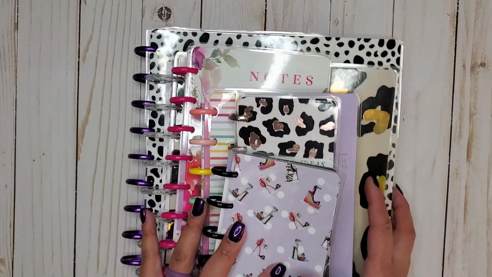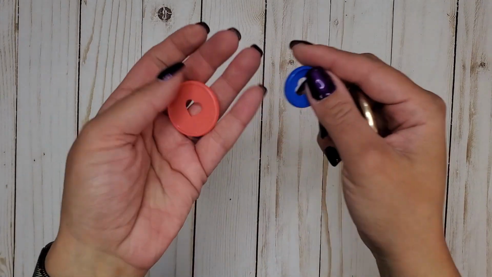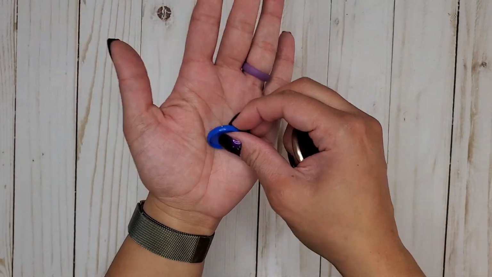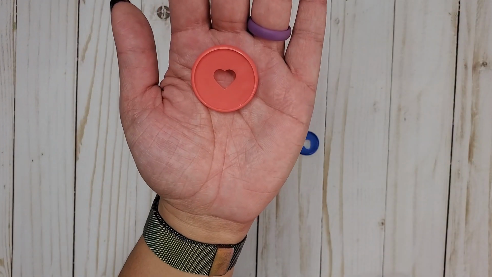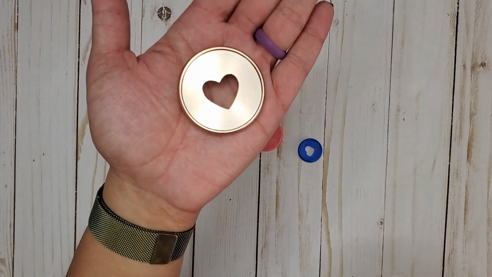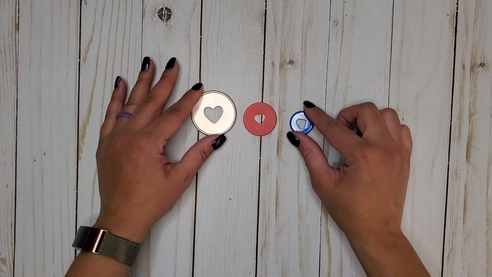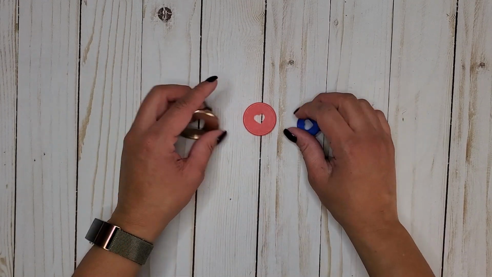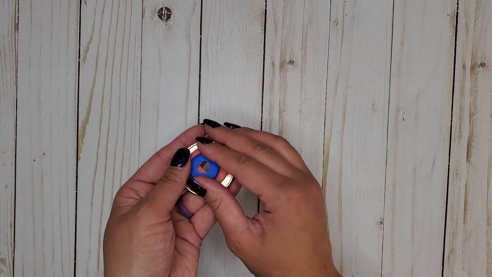Okay, so those are our sizes. We also have those same sizes, big, classic, and mini, for our discs. We have our mini, which is pretty teeny tiny, then our classic, and then our big. So those also translate the same as far as our discs go.